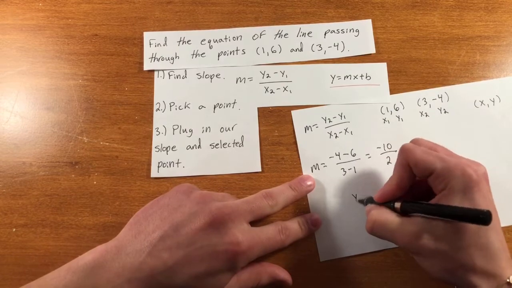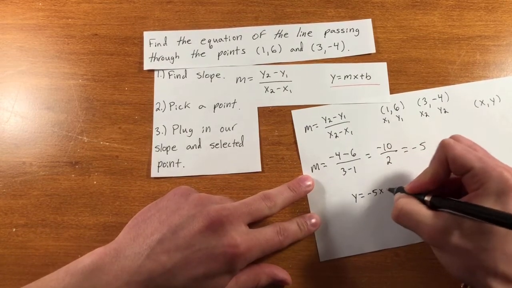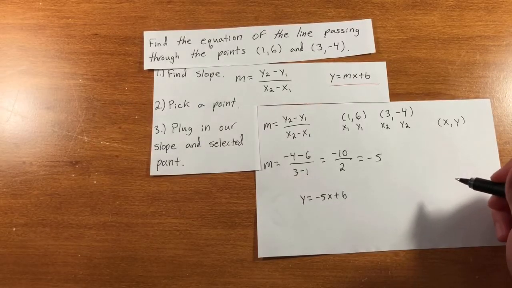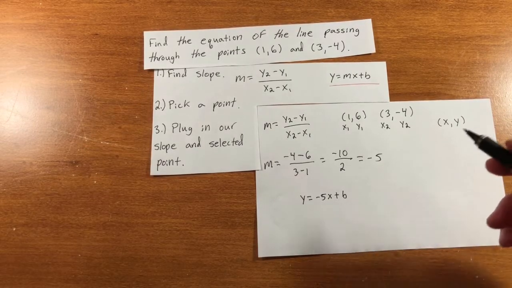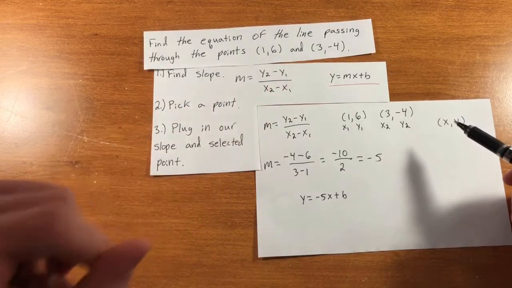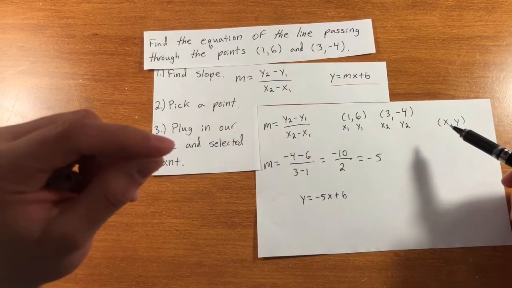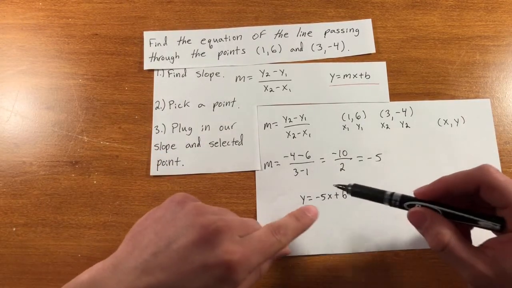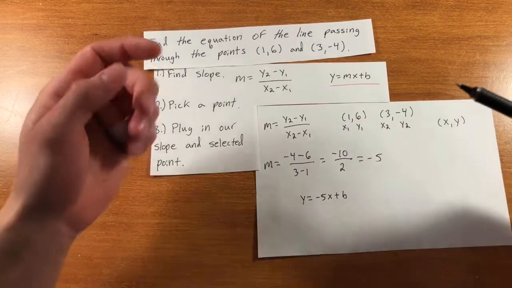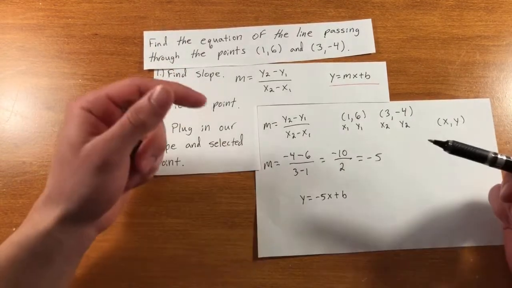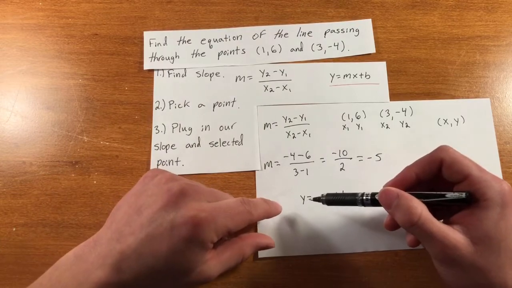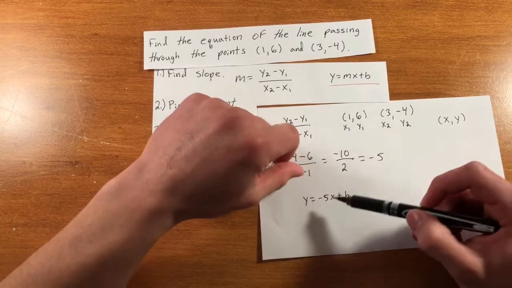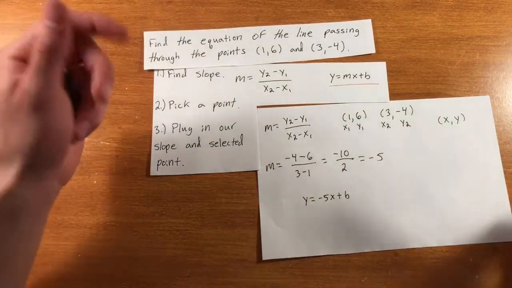So if I have y equals negative 5x plus b, usually when we're solving equations in math, we'll have one unknown. And when we have one unknown, or one thing to solve for, we're able to easily solve for it. But when we have a y as the unknown, x as an unknown, and b as an unknown, it's going to be pretty difficult to find what b is unless we know what x and y are. But what if we pick a point? What if we picked one of these points to fill in my x and my y? Then I can probably easily solve for b.